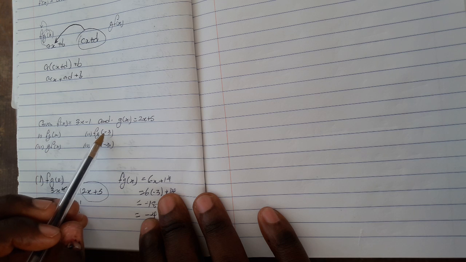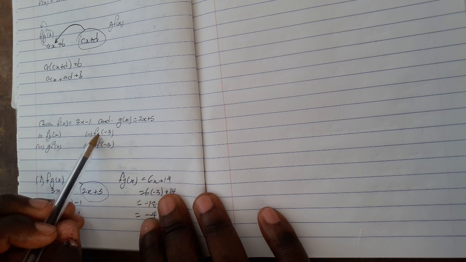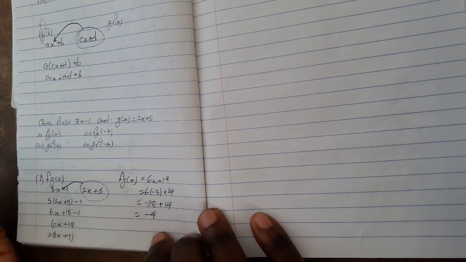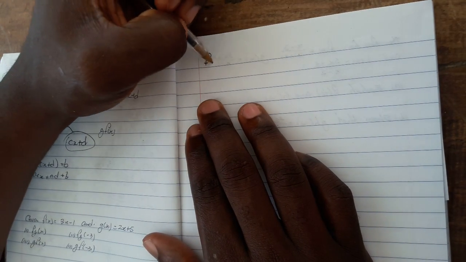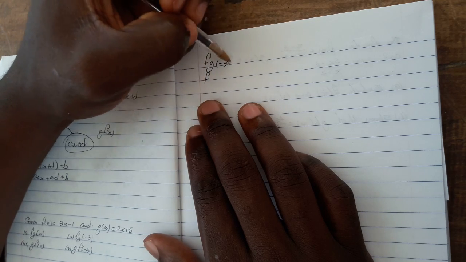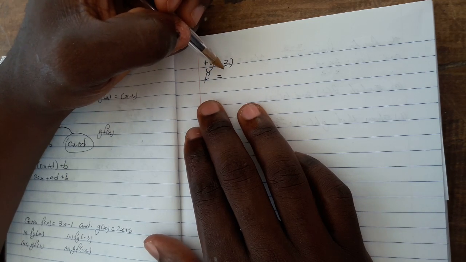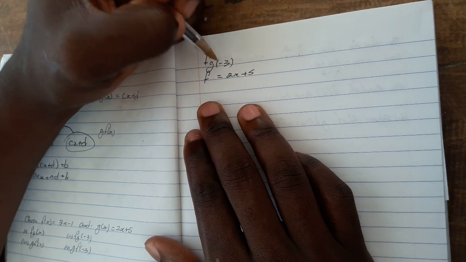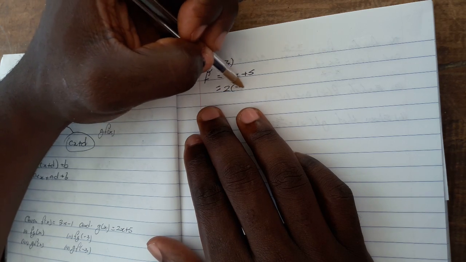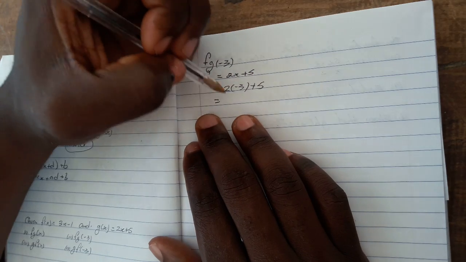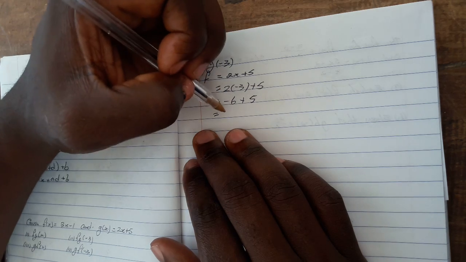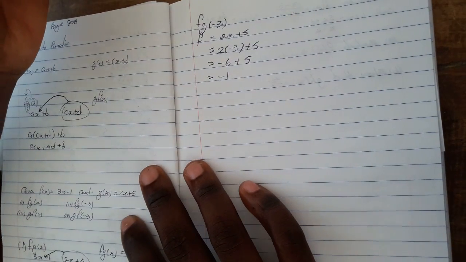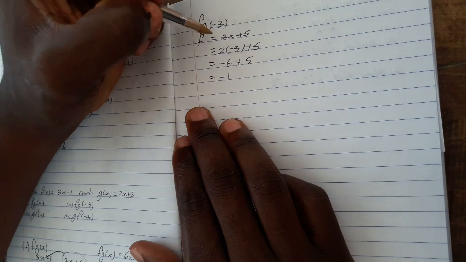The question: if we had put minus 3 into g first and then taken the answer there and put it into f, will we get the same thing? Let's see. So we have f of g of minus 3. So let's take the g over. g is 2x plus 5, and we're dealing with minus 3, so this is 2 times minus 3 plus 5, which is equal to minus 6 plus 5, which is equal to minus 1.